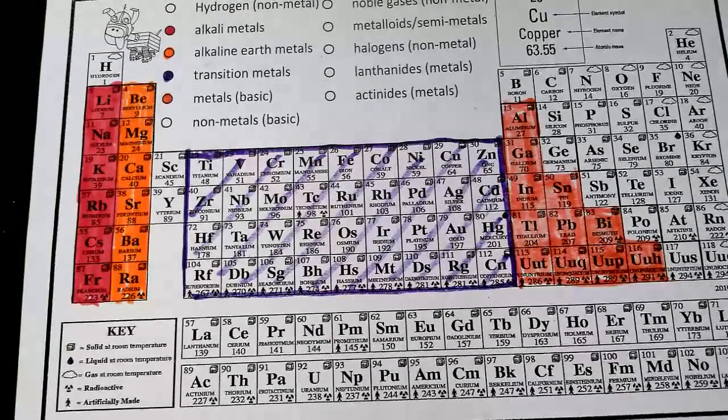So now that we've gone through metals, it's only right that we go to nonmetals.